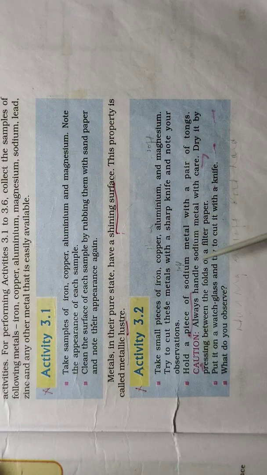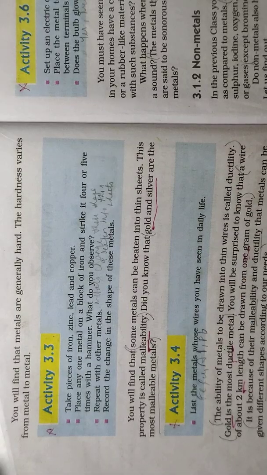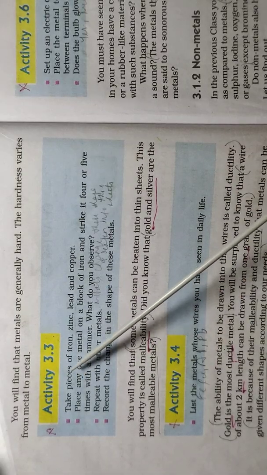At the same time, if we consider sodium, lithium or potassium, do you know, if we use a knife to cut these metals, very easily we can cut them. So there are a few metals like sodium, lithium and potassium. They are soft metals. Next we'll study activity 3.3.